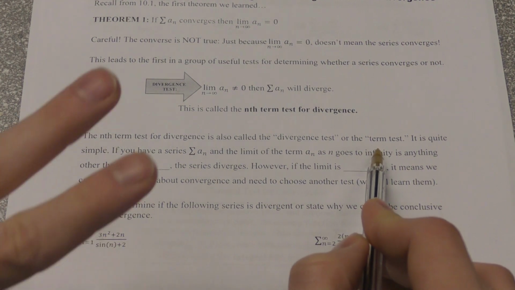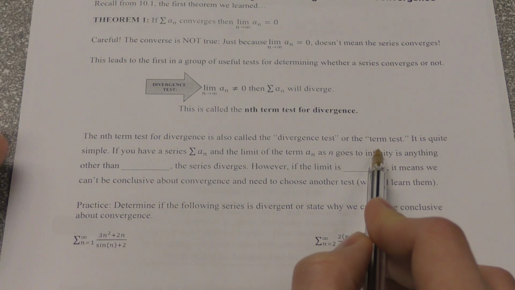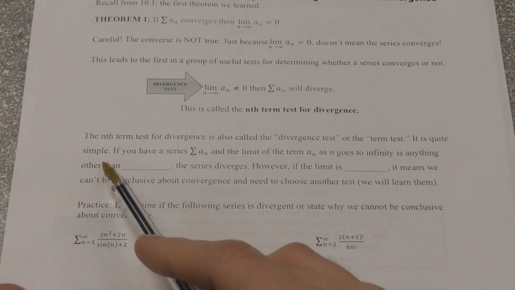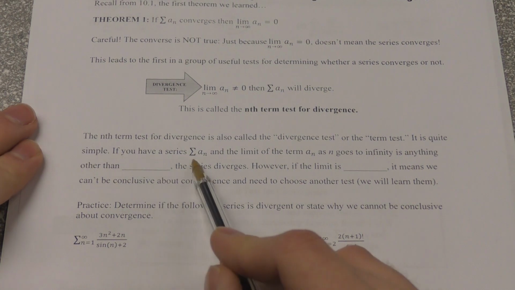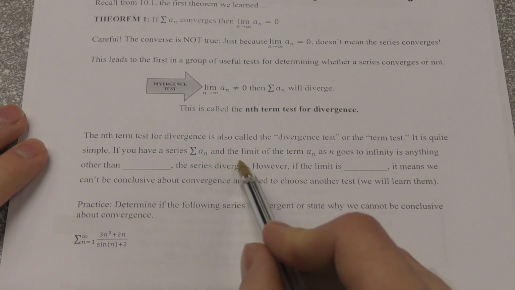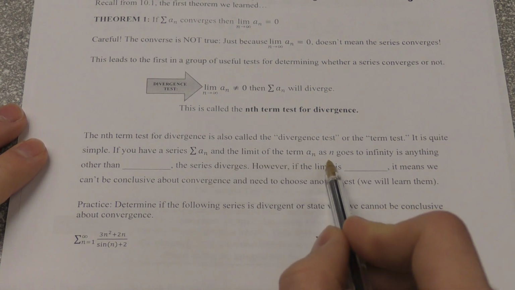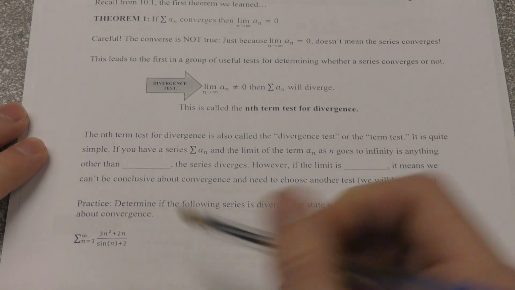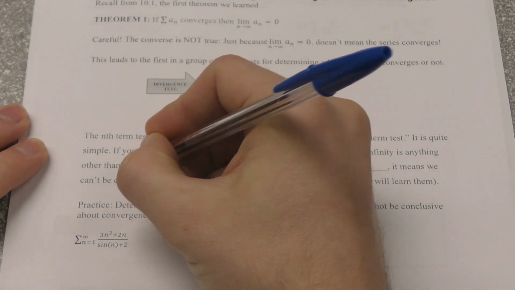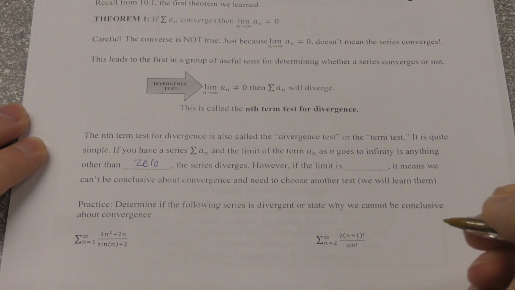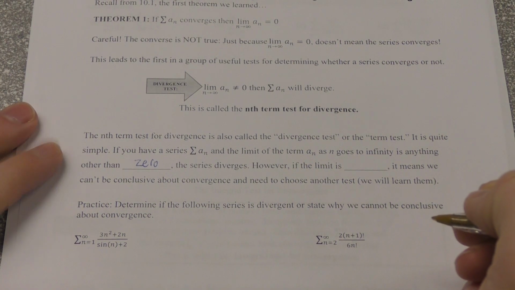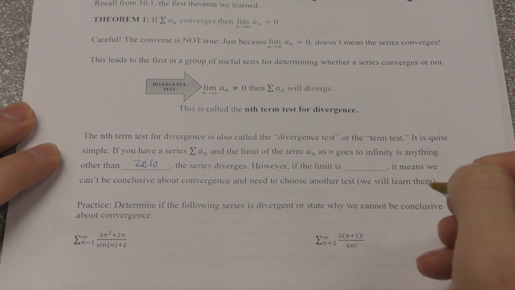I'm doing air quotes over there, I guess you can't see. Term test. It is quite simple, frankly, to use. If you have a series that you're looking at, and you can determine that the limit of the term a sub n as n goes to infinity is anything other than 0, the series diverges.